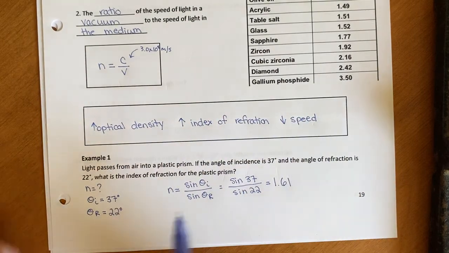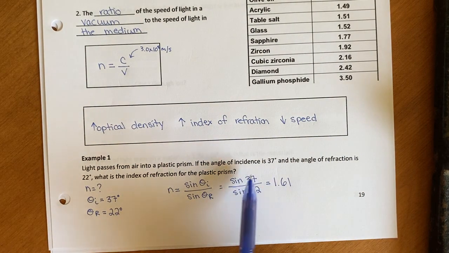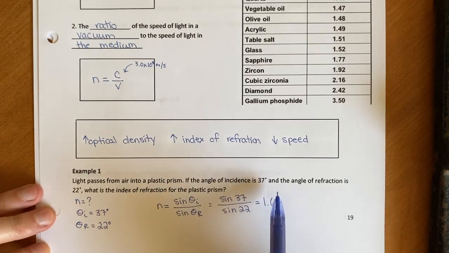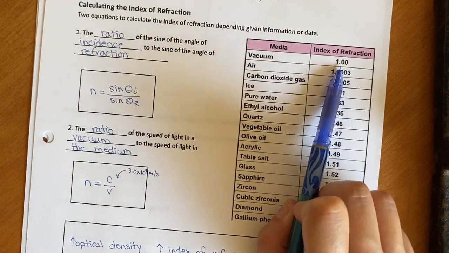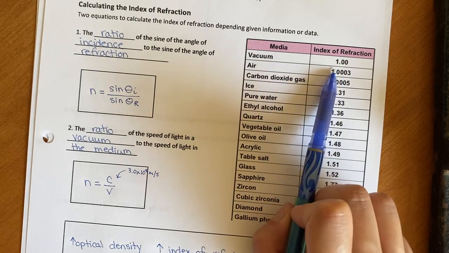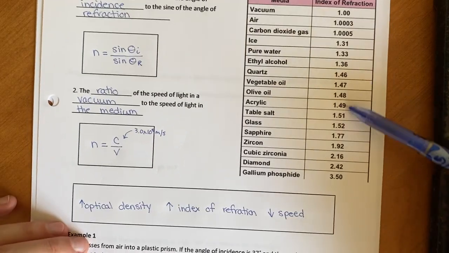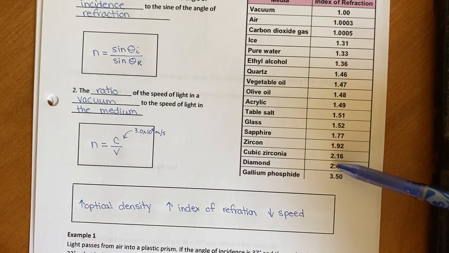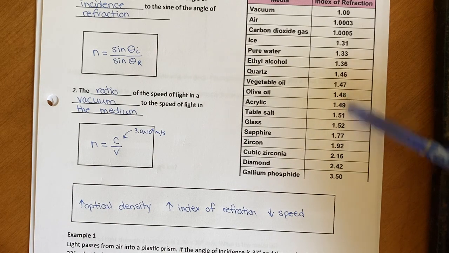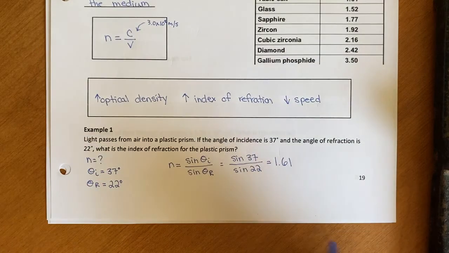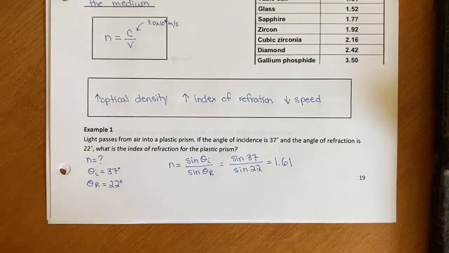If you ever get an index of refraction that's less than 1, then you've made a mistake in your calculation somewhere, because you can't have something that has an index of refraction less than the vacuum. It has to be a number greater than 1. And it's usually 1 point something, and it's usually probably less than diamond most of the time. So that can kind of help you figure out whether your number makes sense or not.